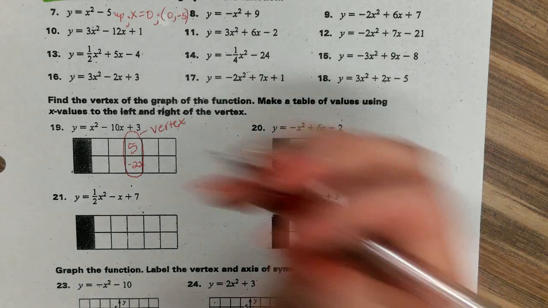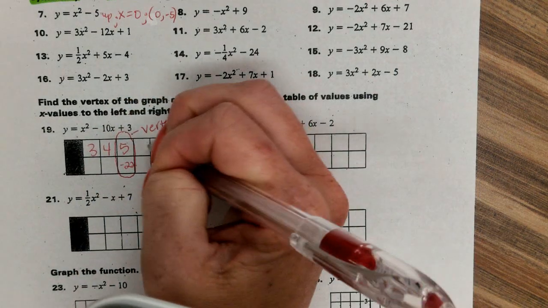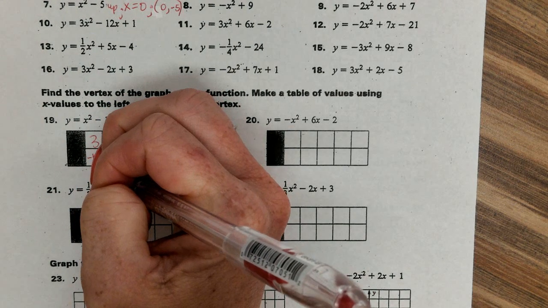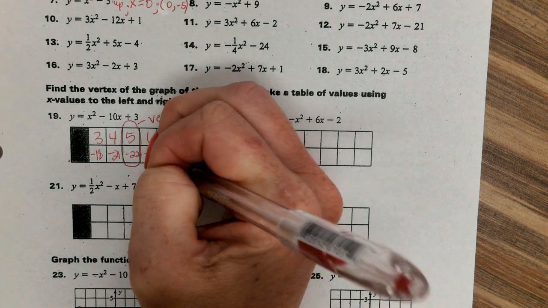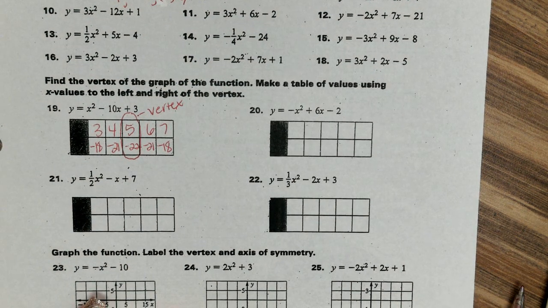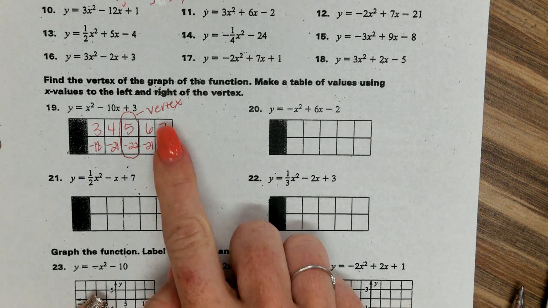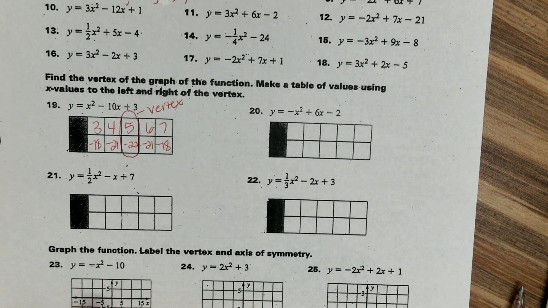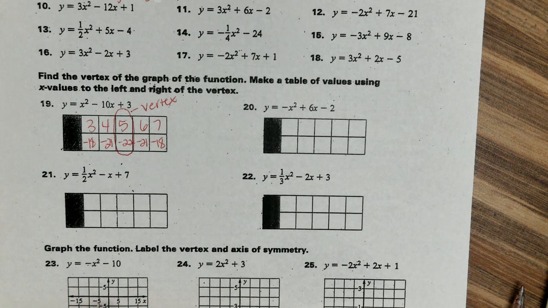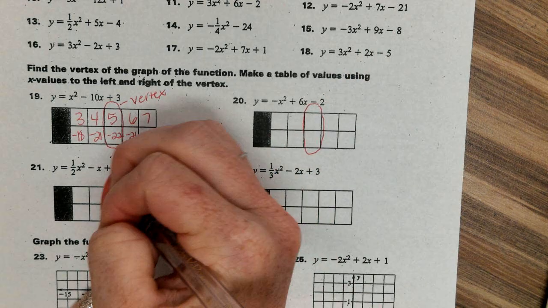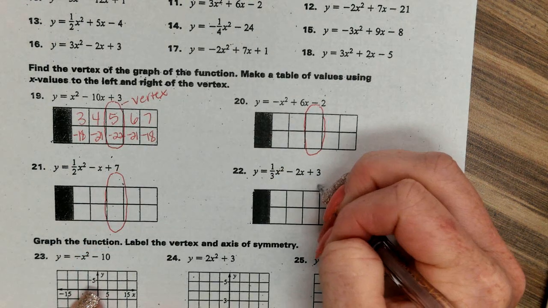And then you would do the 3 and 4 here, and the 6 and 7 here, because they're going to repeat themselves. And then I want you to label that that's the vertex. So do y'all understand how to do that? So this right here needs to be your vertex on every single one.